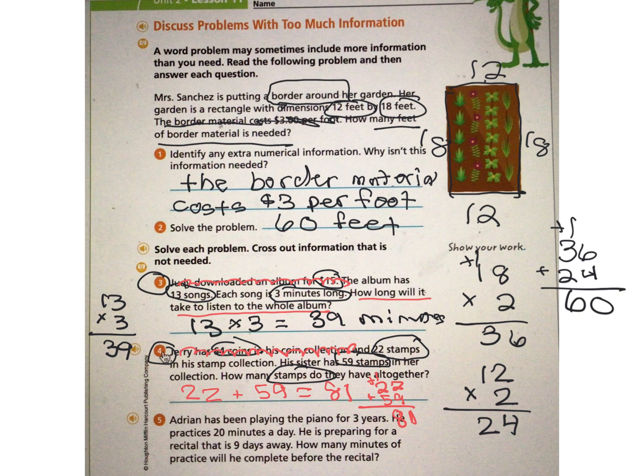Next, I would like you to try number 5 by yourself and then post a picture of your work on Seesaw.